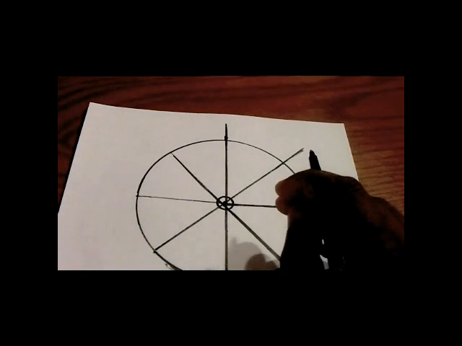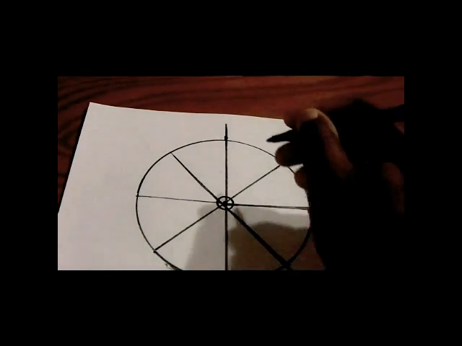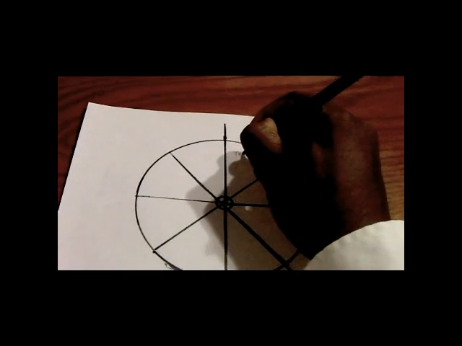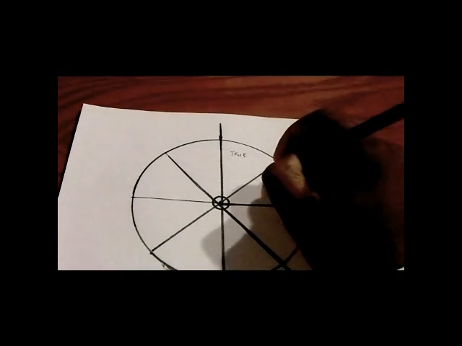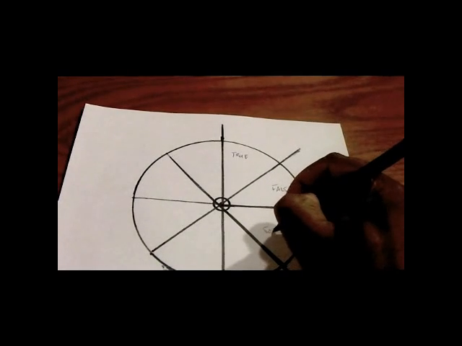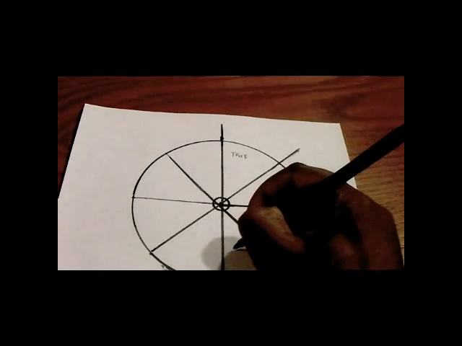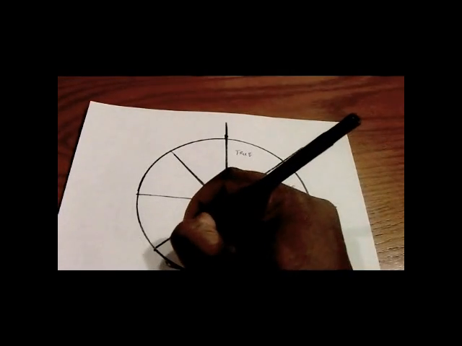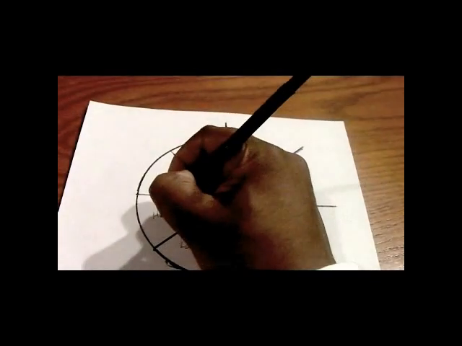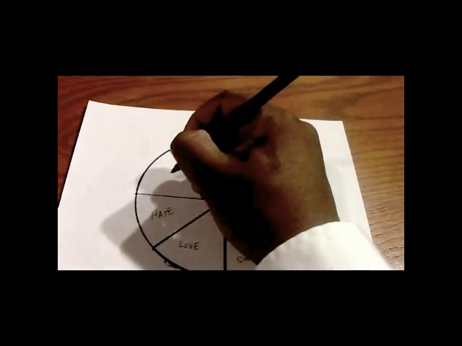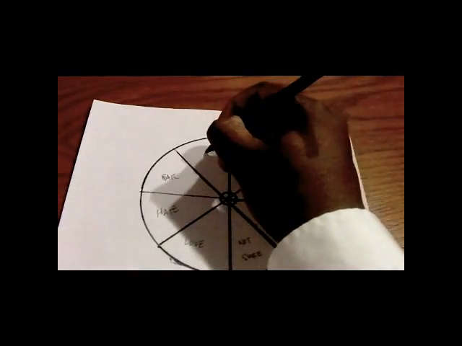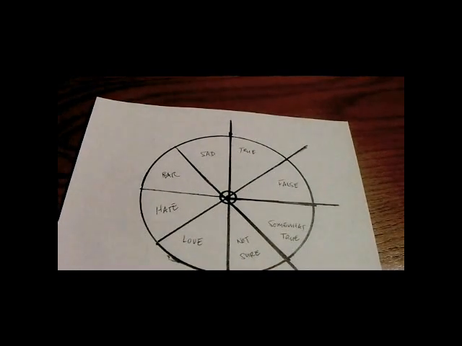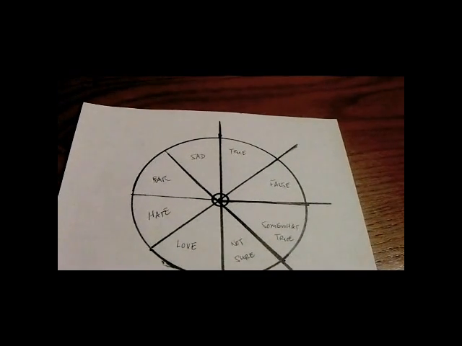We decided that our primary lane options are going to be true. So we're going to write it legibly with the black ink pen. False, somewhat true, not sure. We got love, hate, fear, and sad. Now, we're going to fill in our secondary lanes.